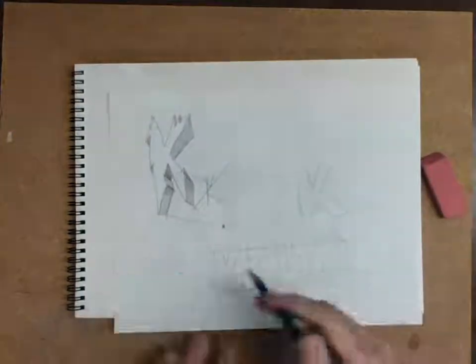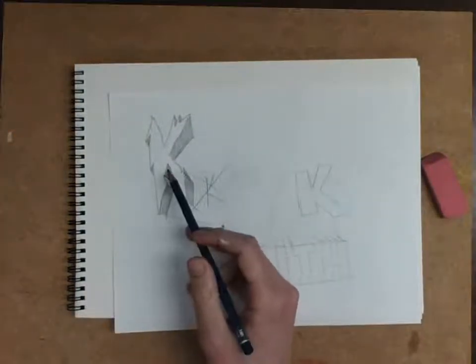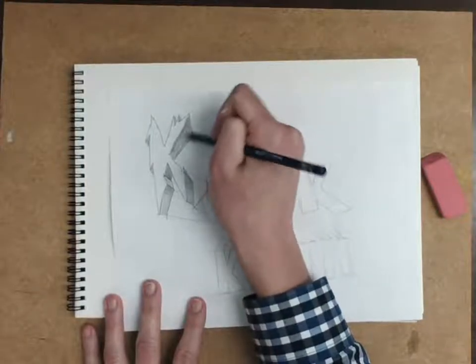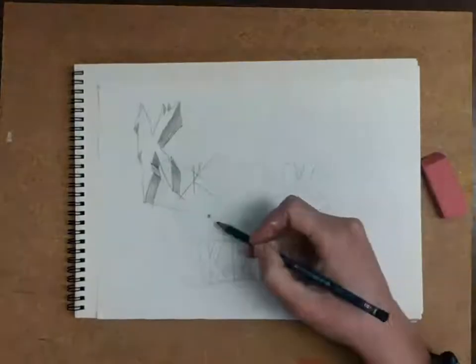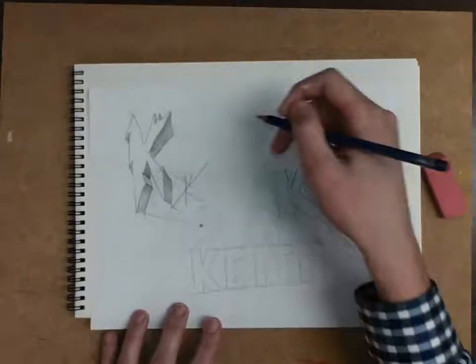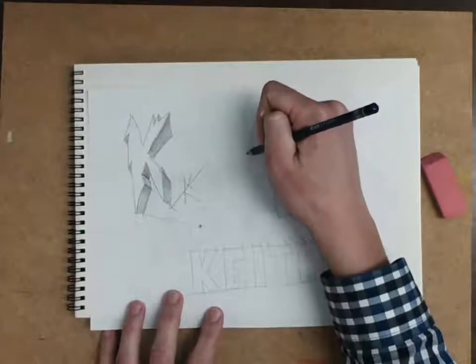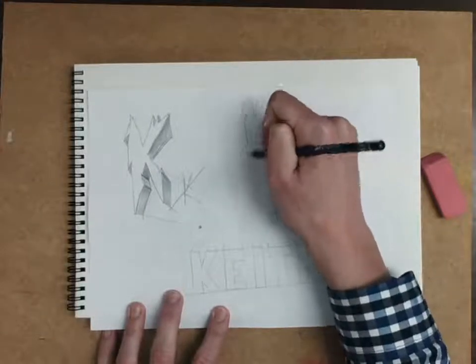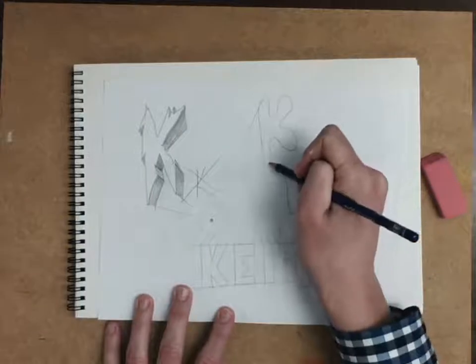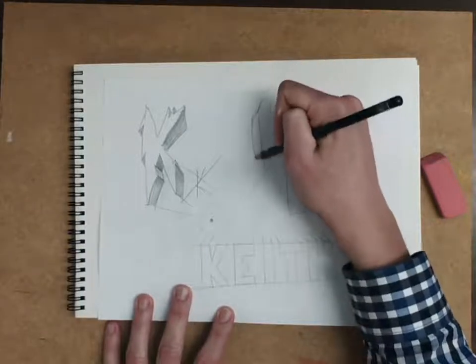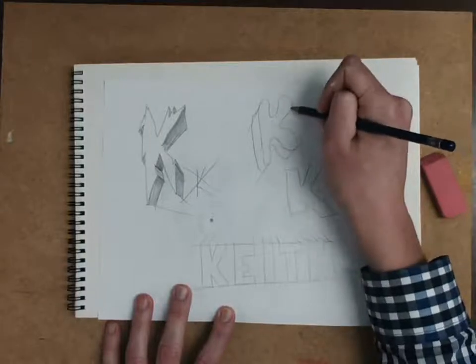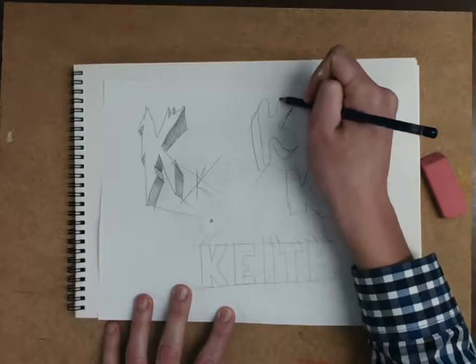So the options are really endless, but you just need to make sure you are always understanding how things go to the vanishing point. Okay, maybe I want to do double K or something. Vanishing point, round it out. Vanishing point.